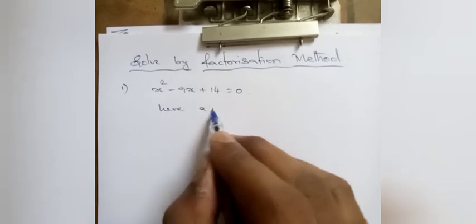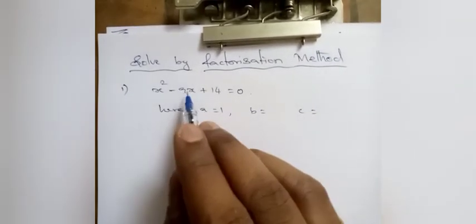Here, what is the a value, b value, c value? a is nothing but the coefficient of x square, that is 1. What is the b value? The coefficient of x, that is minus 9. What is the c value? 14. The right side should be 0. Then only we can say a, b, c directly.